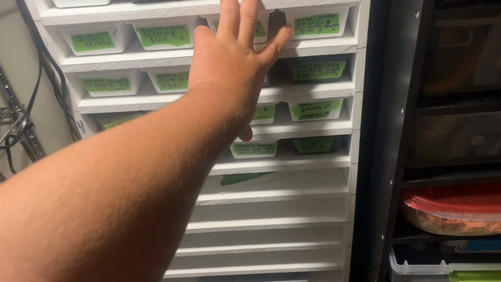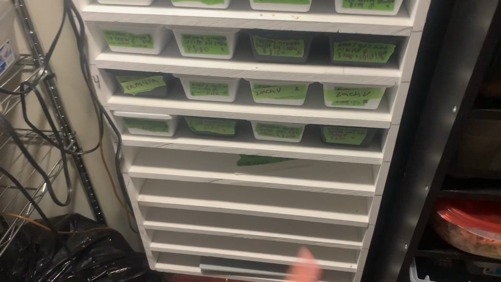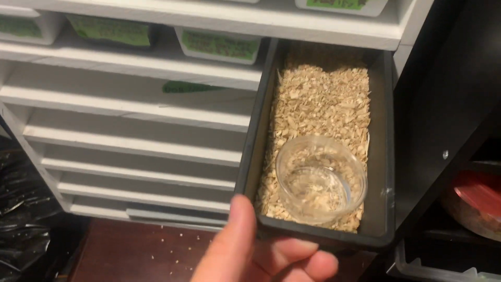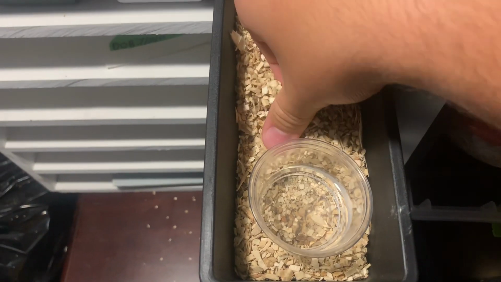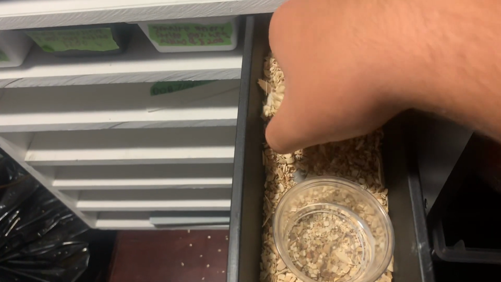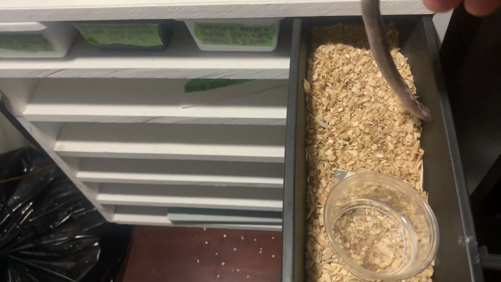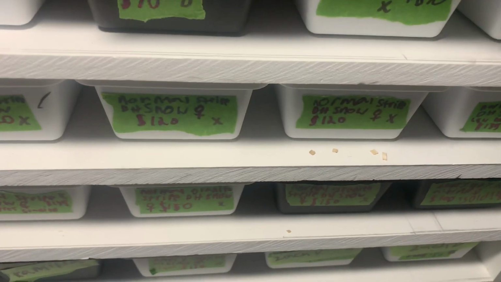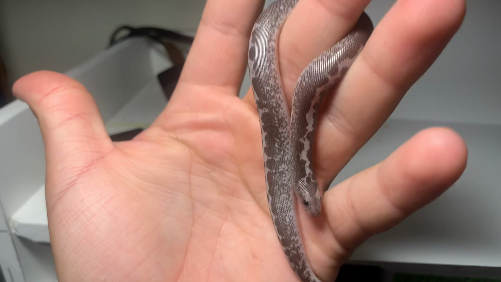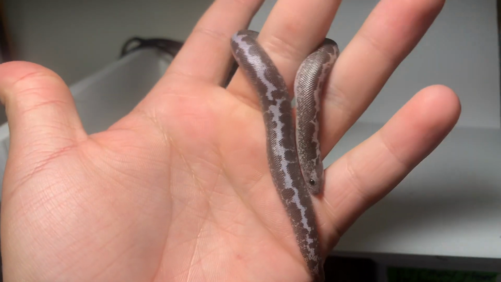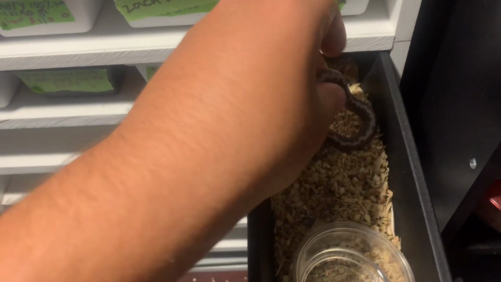I don't have a patternless. I do have granite stripe, which is this little dude in here. He's my anery granite stripe. He shows the granite the best out of the whole litter. Granite stripe, my bad, because I have an even better example of granite. Right here is a granite anery stripe. And sand boa, he's gonna be looking crazy when he's an adult. But that's him. He has a lot of speckling, a lot of broken up pattern on his striping and stuff, and a lot of stuff like that.